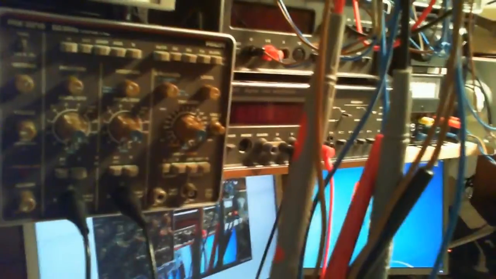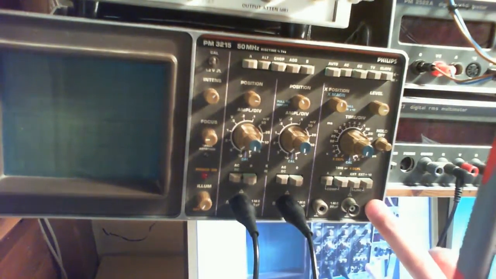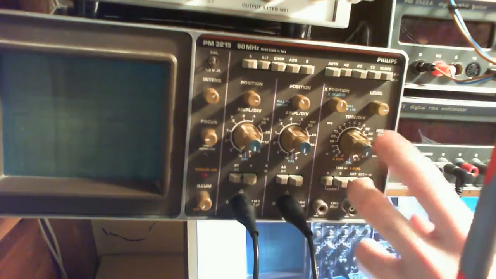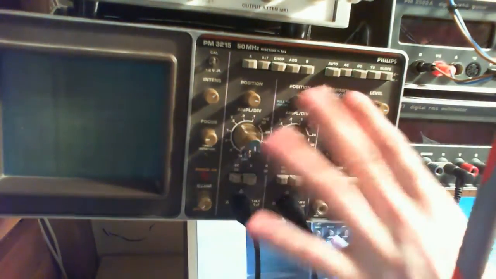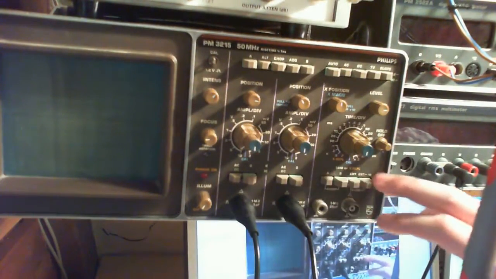But on this oscilloscope over here, the problem is that these buttons and some of these controls are kind of worn out.